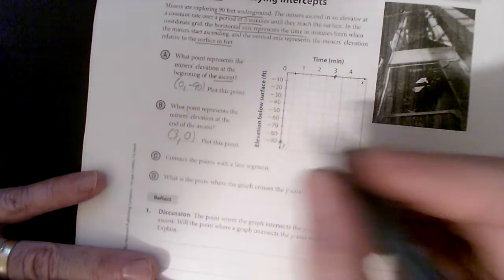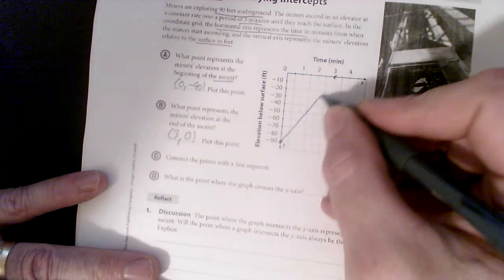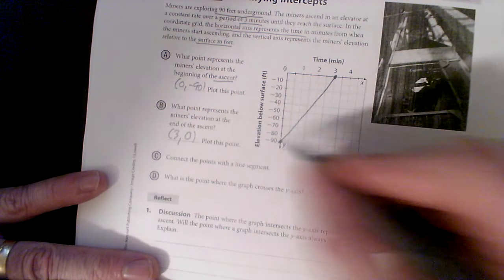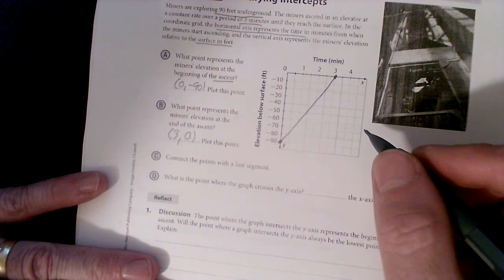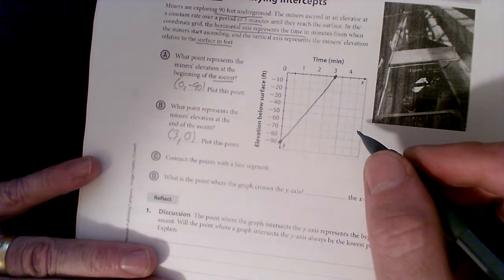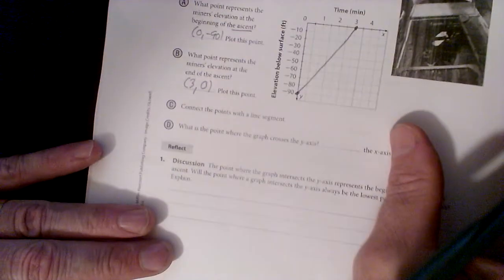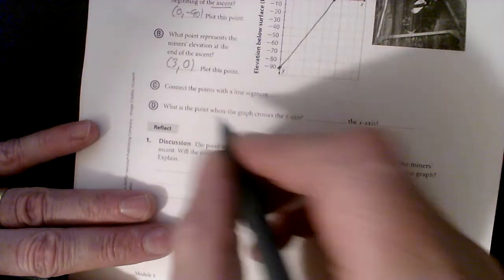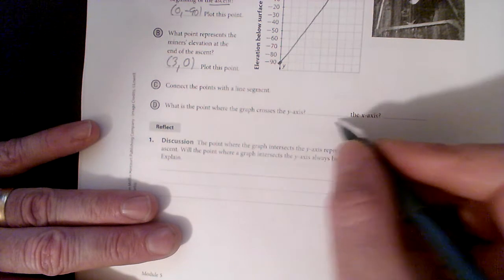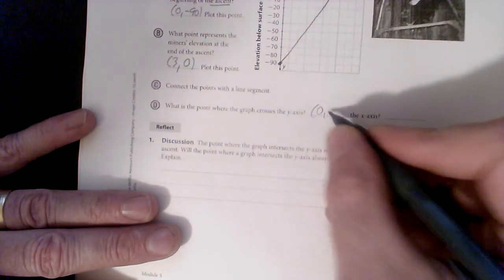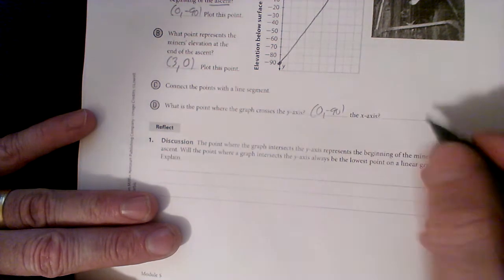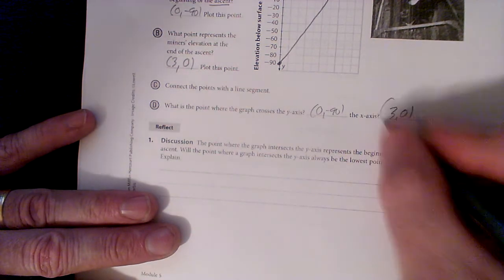So both those, you can see in here, they have a meaning for that, right? They didn't just give us intercepts with no meaning. These points, and generally when you graph something, these intercept points have really poignant reasons they're there. We connect the points. What is the point where the graph crosses the y-axis? Well, this is the y-axis, so that point is 0, -90. And what about the x-axis? That is 3, 0.